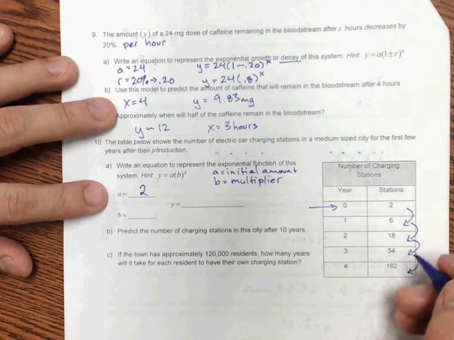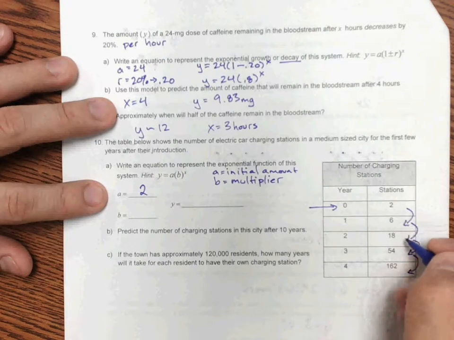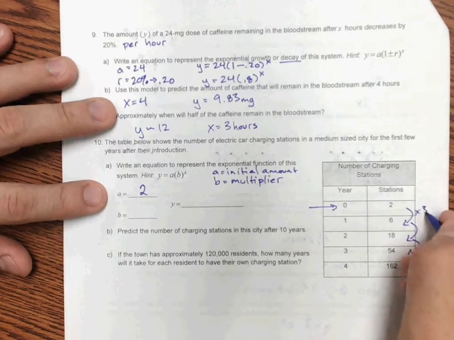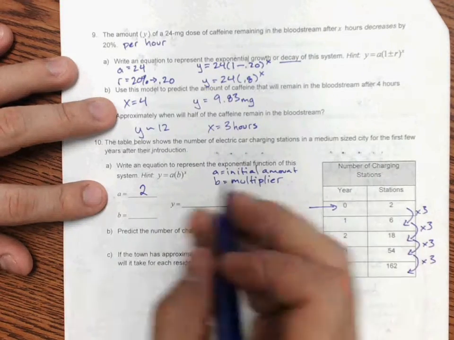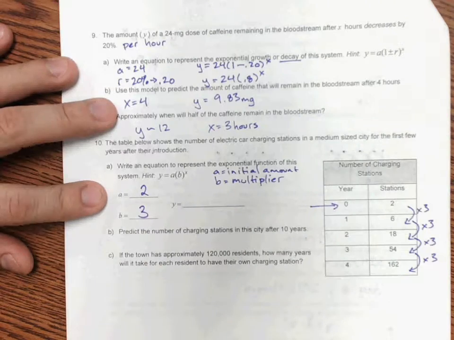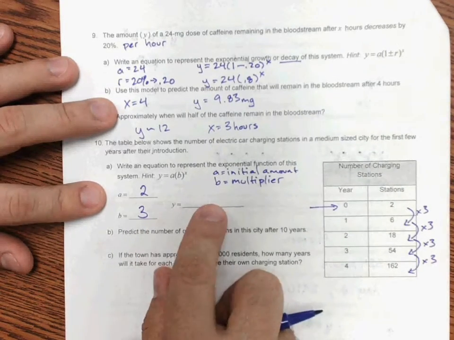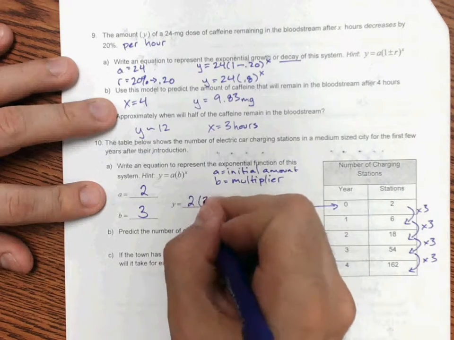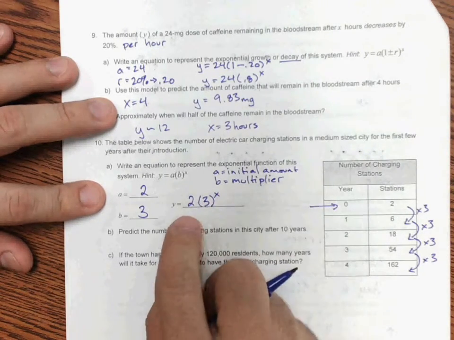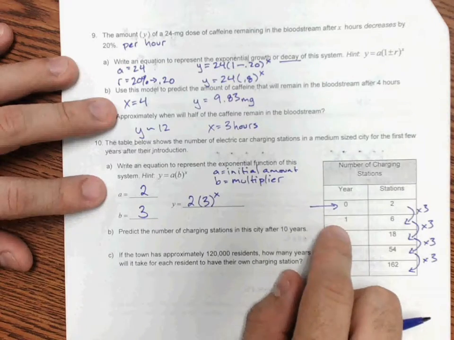What's the difference between these two? But hopefully from 2 to 6 and 6 to 18 you can at least do by memory. So this is times 3, times 3, times 3, times 3. So my multiplier is going to be 3. Then we're going to use those two numbers to plug into this formula here. So it becomes 2 times 3 to the power of x. Describes the growth of charging stations.